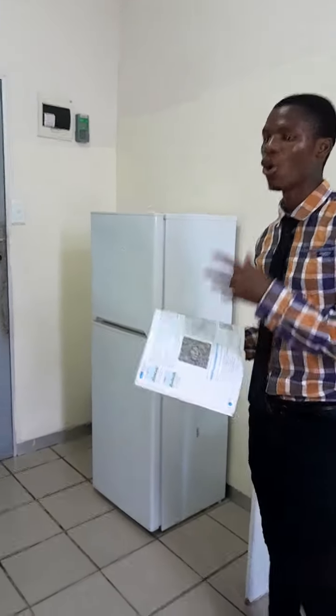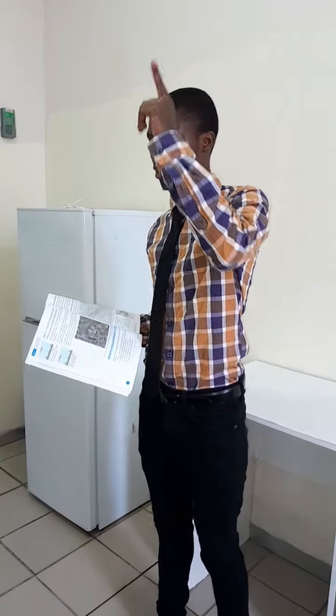Then we have an oblique aerial photograph. It's also at the top but at a slight angle, which means the aeroplane that took the picture will be on top but slightly at an angle, not straight upward.